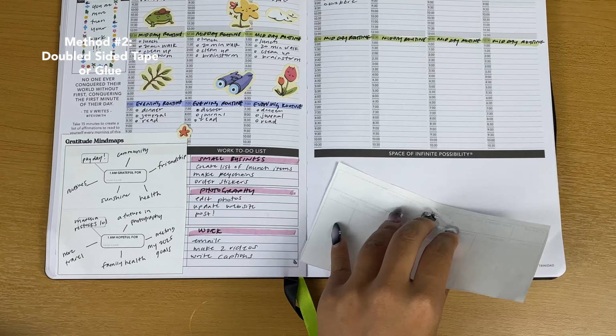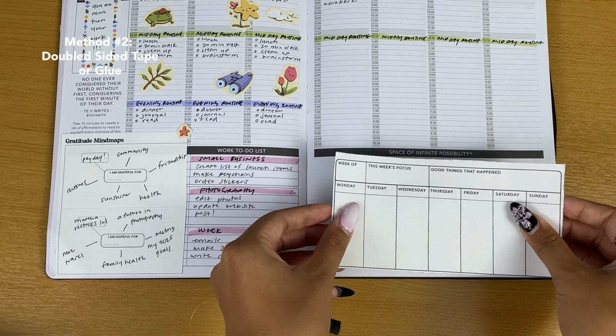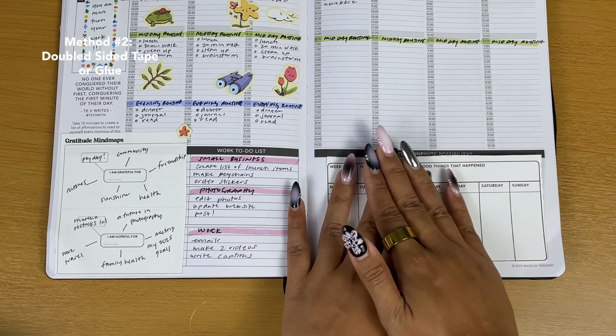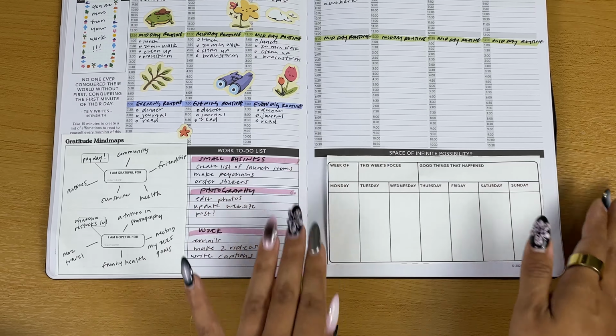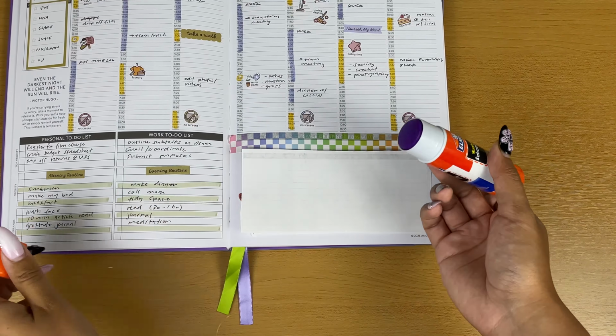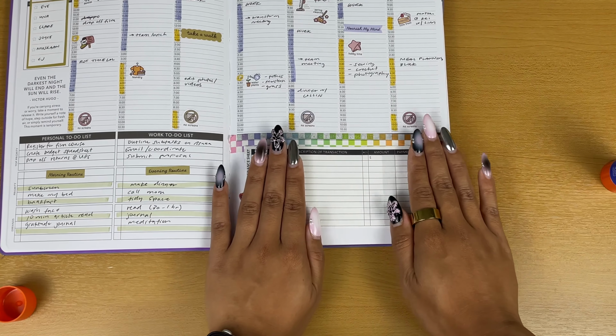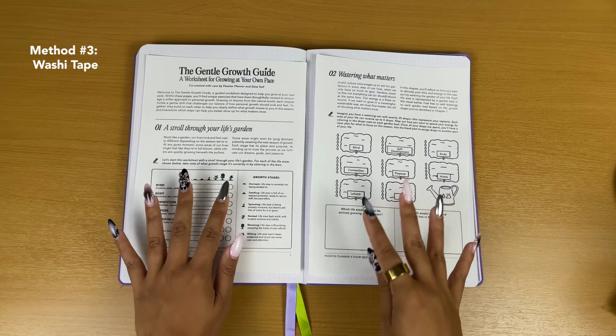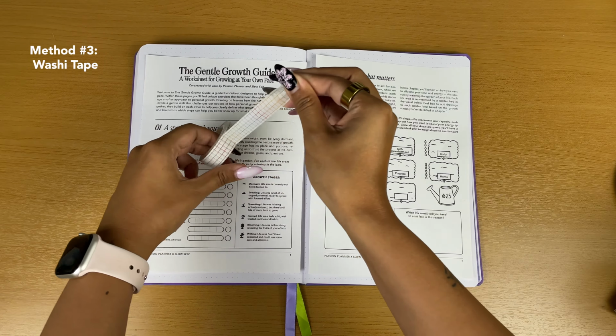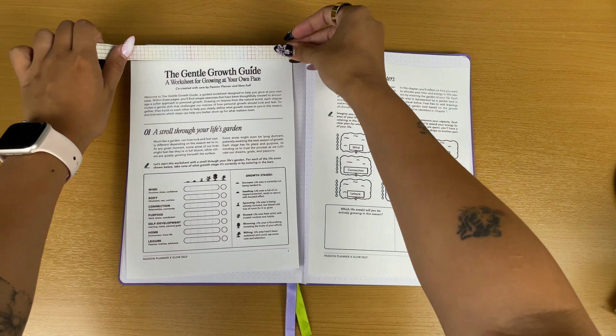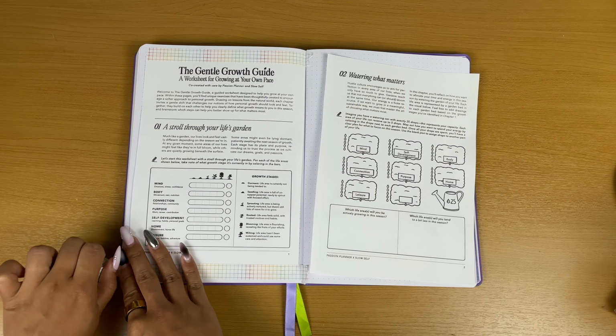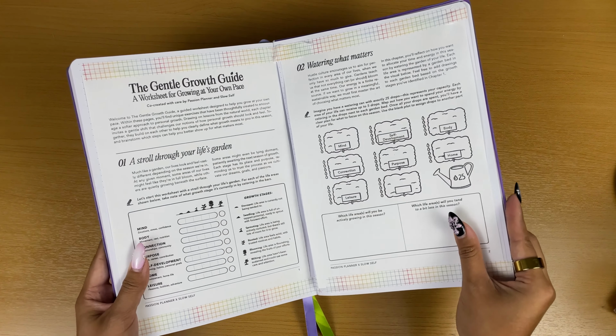Double-sided tape or glue is another way to insert a PDF. Simply attach the tape onto the back side of the PDF and place it into your desired spot. This is a great method for placing your PDF into the Space of Infinite Possibility or to-do list section. I also love putting worksheets in the back pages of the planner using washi tape or scotch tape. You can use the tape around the edges of your PDF to securely attach it to the page.